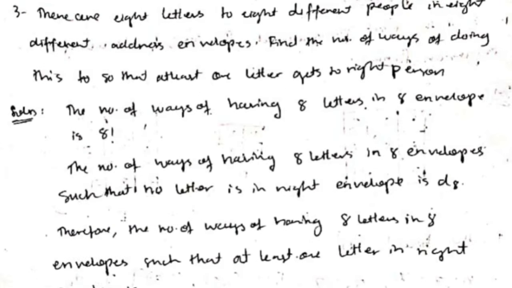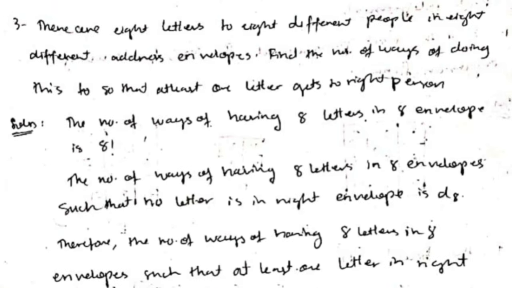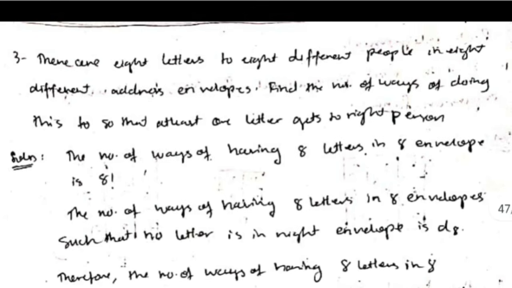In this question we have been asked that there are 8 letters and 8 people to whom the letters are to be delivered, and we have to find out how many ways there are that at least one person gets the right letter. For that, first we will find the total number of ways. 8 letters delivered to 8 people is 8 factorial ways. And you have to subtract the cases where no letter gets to the right person, that is D8, the derangement.